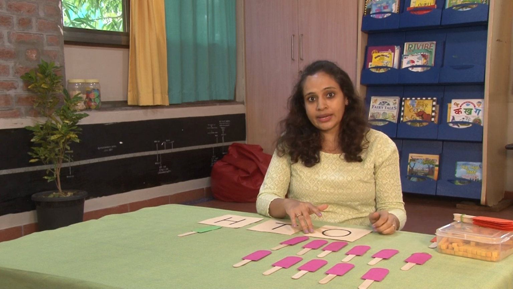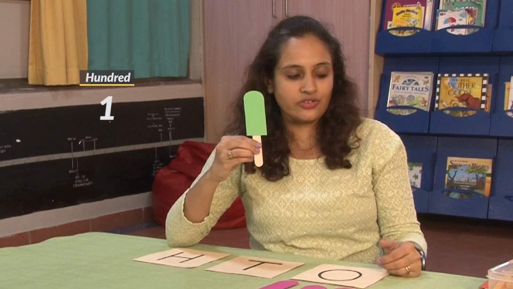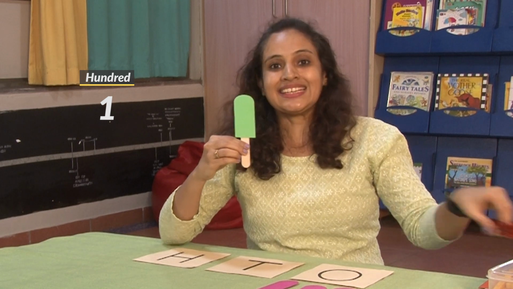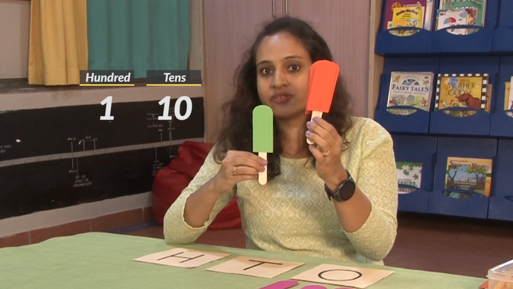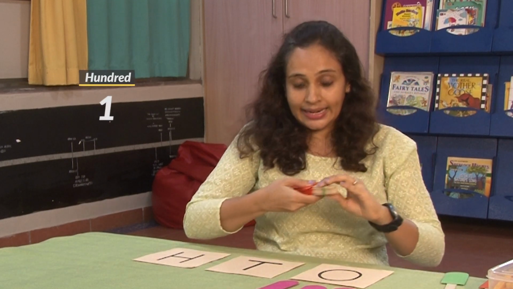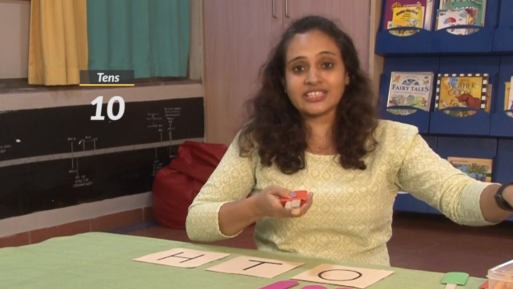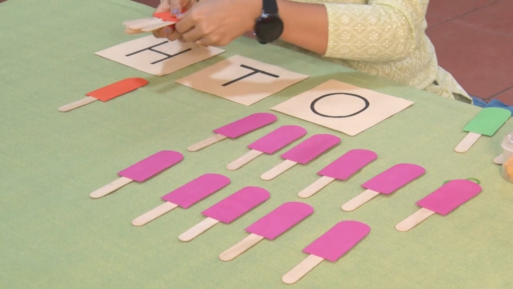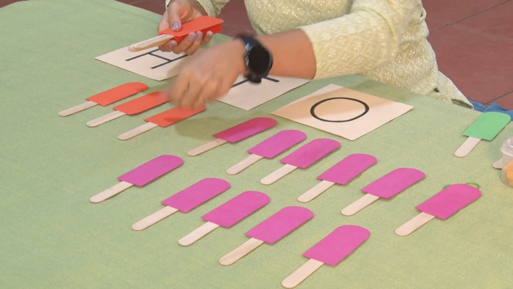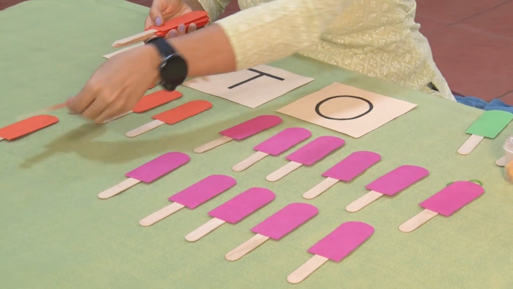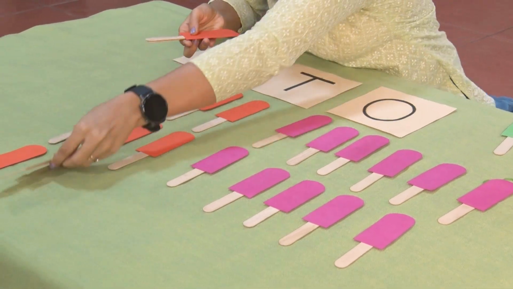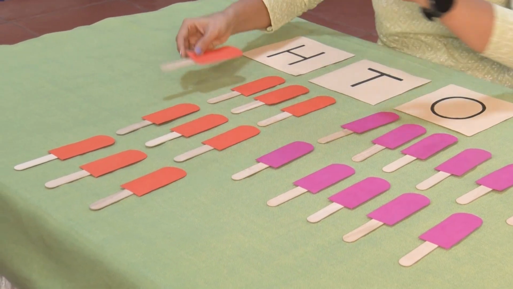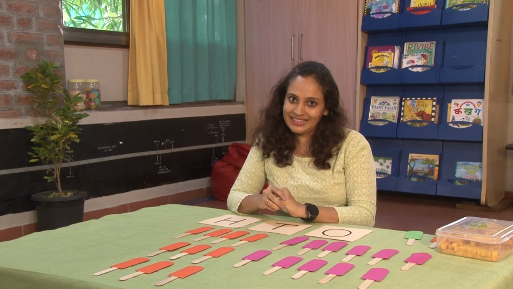So in a similar way, I'll regroup 100. Now what will I have? This is 100. This is also 100 and I'll regroup 1 green candy into 10 orange candies. 1, 2, 3, 4, 5, 6, 7, 8, 9 and 10. This is how we regroup 100 and 10.